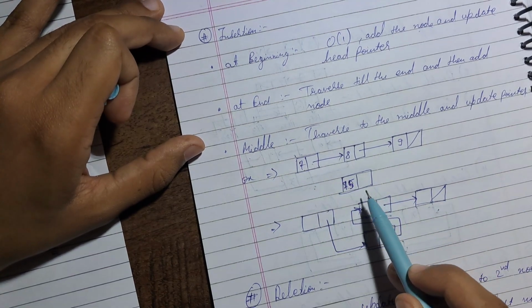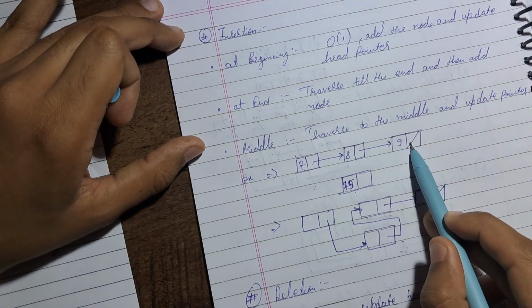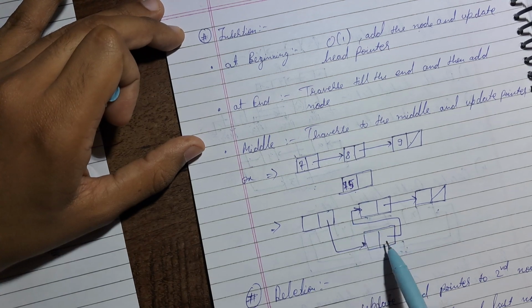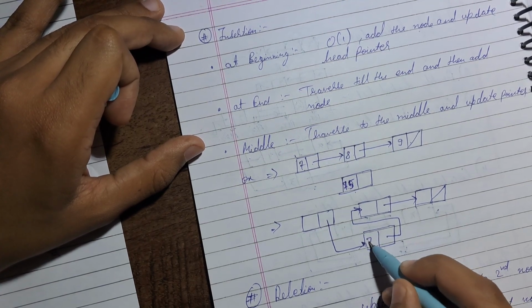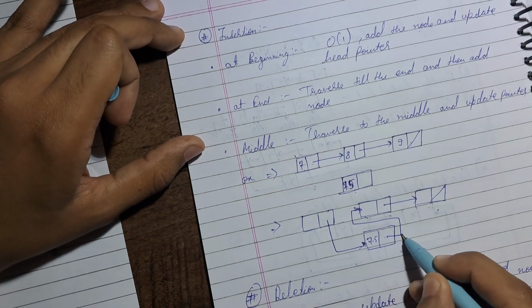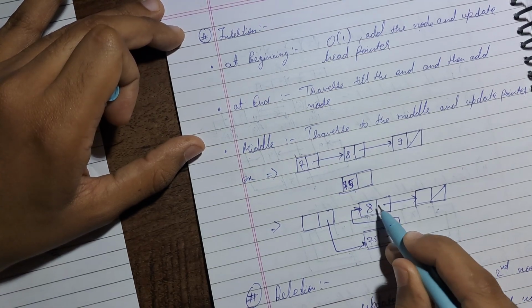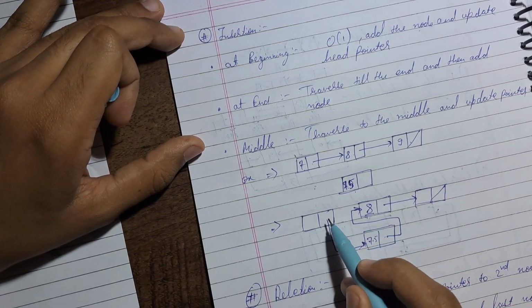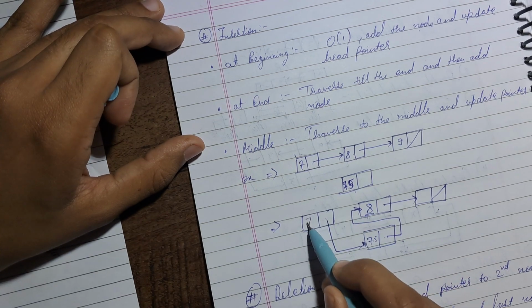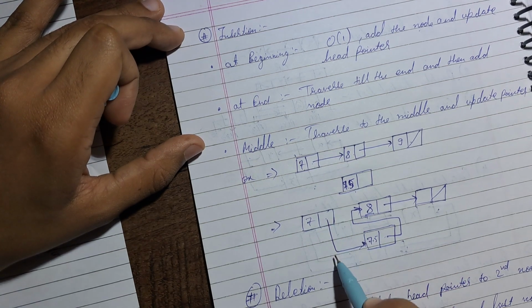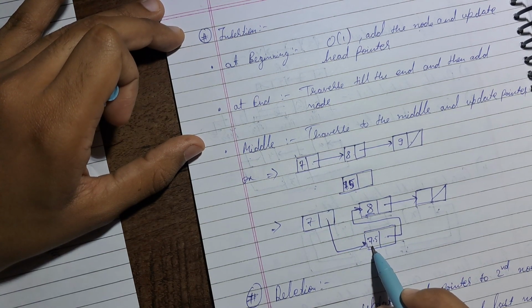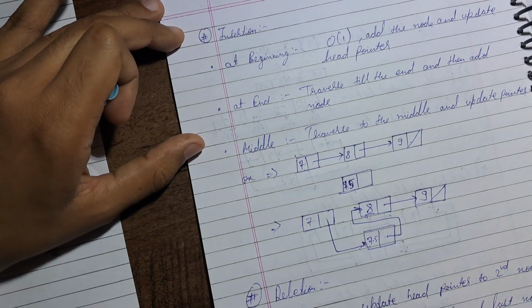So 7, then 7.5, 8 and 9. So we will simply point the pointer of the 7.5 node to the node which contains 8. Then we point the pointer of the 7th node to 7.5, and so on.